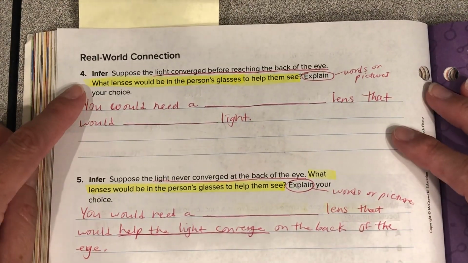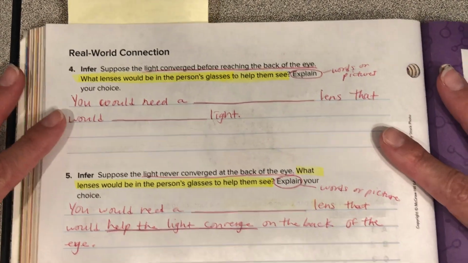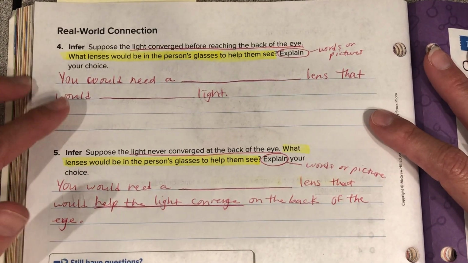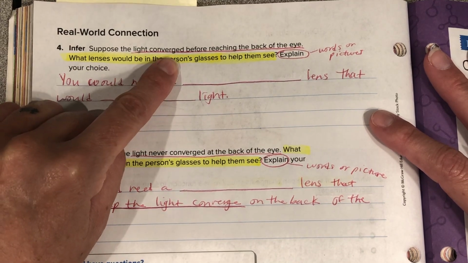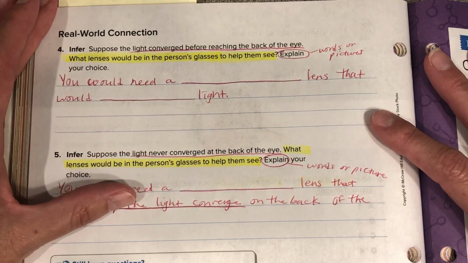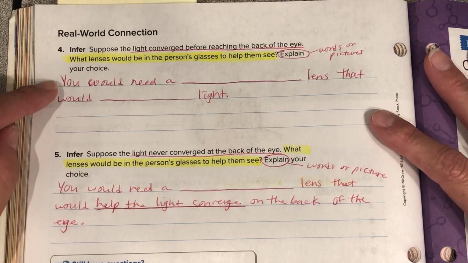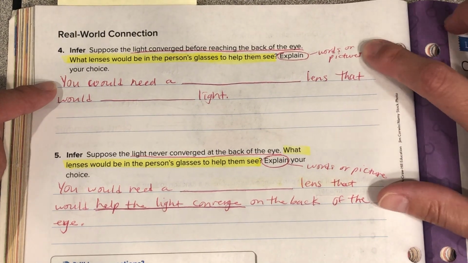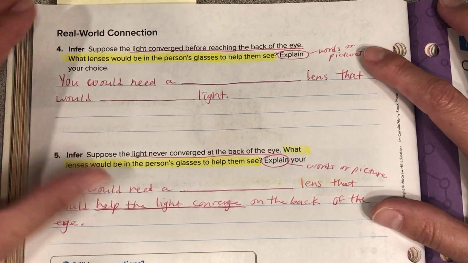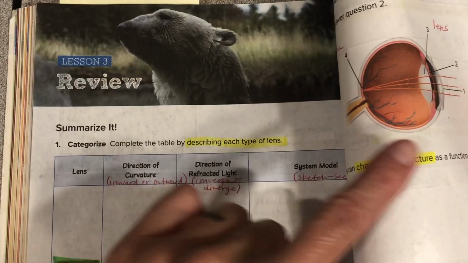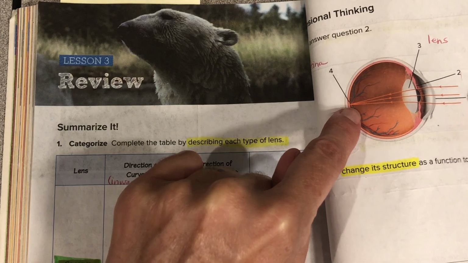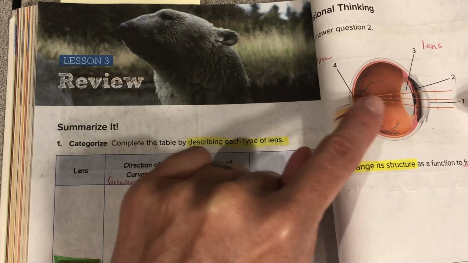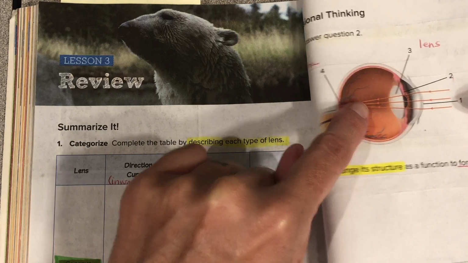Let's turn our page to our real world connection. All right, this is looking at what types of lenses you would recommend if you were an optometrist or an eye doctor. So suppose you see that the light is converged before it reaches the back of the eye. What kind of lens would you need? And you can draw a picture as well to help explain your thoughts. When you draw your picture, you can draw it like this eye right here. So it's not reaching the part that allows you to see. It has to reach the back of your eye. Somehow this is converging before it's reaching the back of the eye.